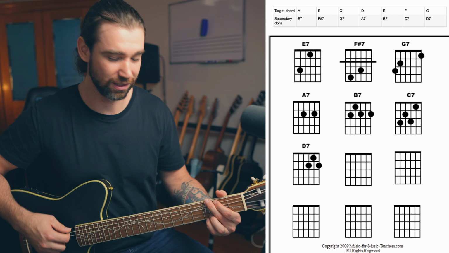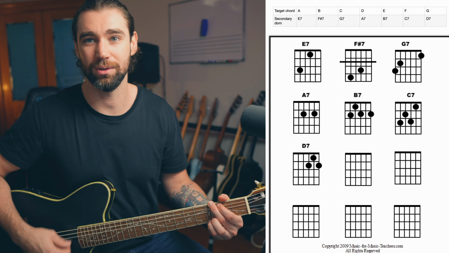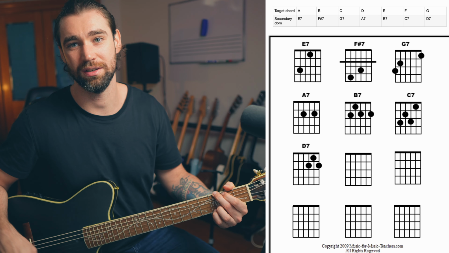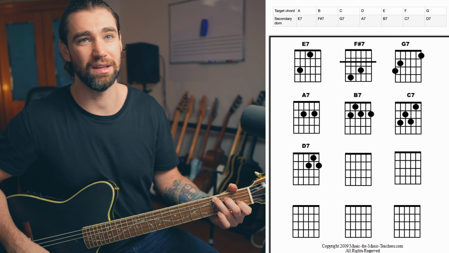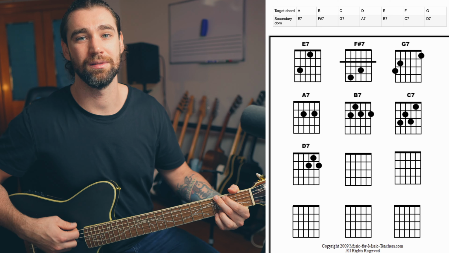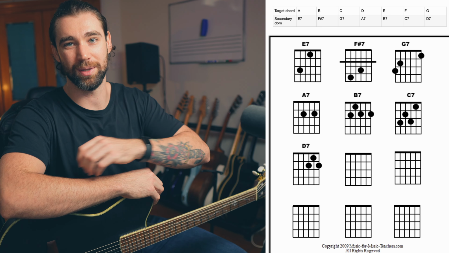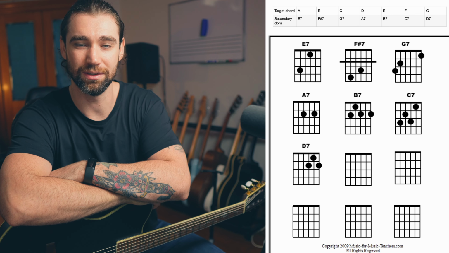Last one, if I'm targeting a G chord, I would play a D7. You can play it like this. Let's say I was going from a C to a G. I could instead go C, D7, G. Right, so I don't really need to say a whole lot more, I feel. It's pretty straightforward.